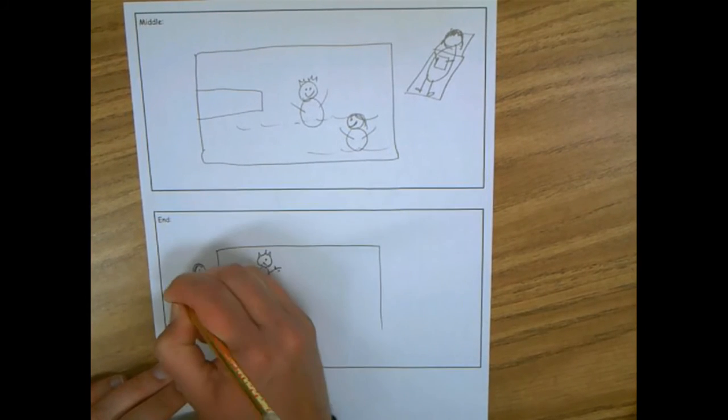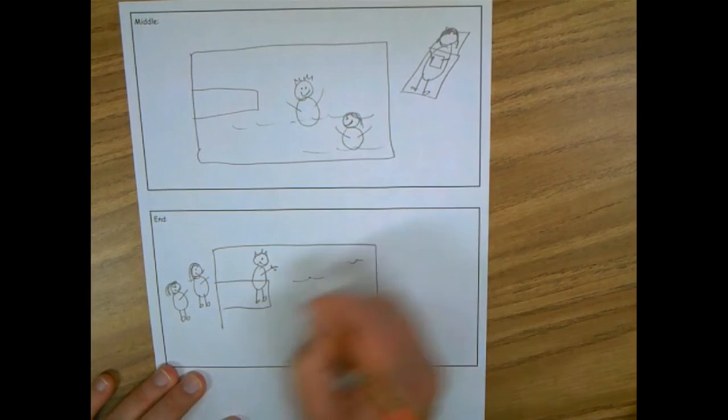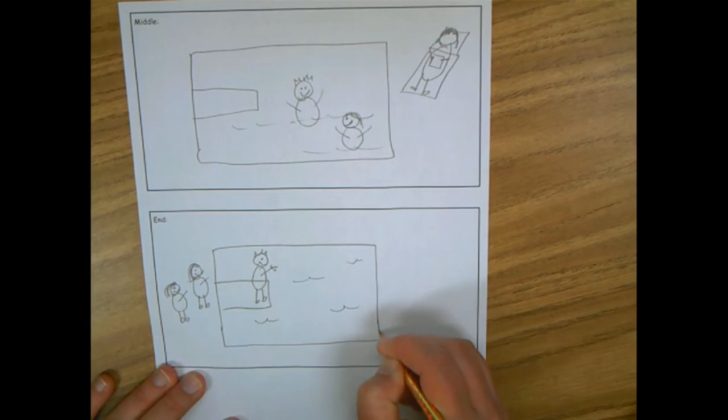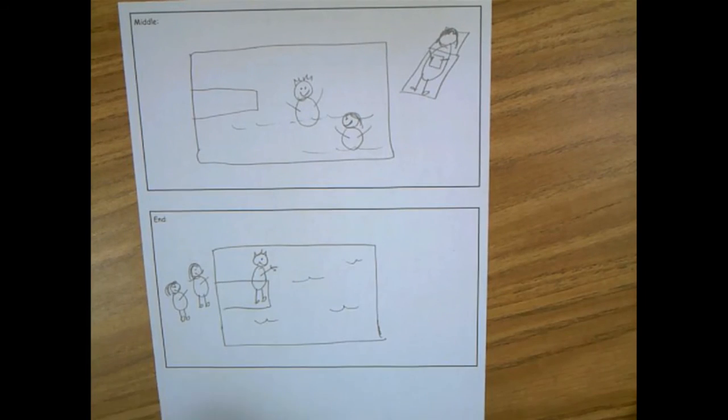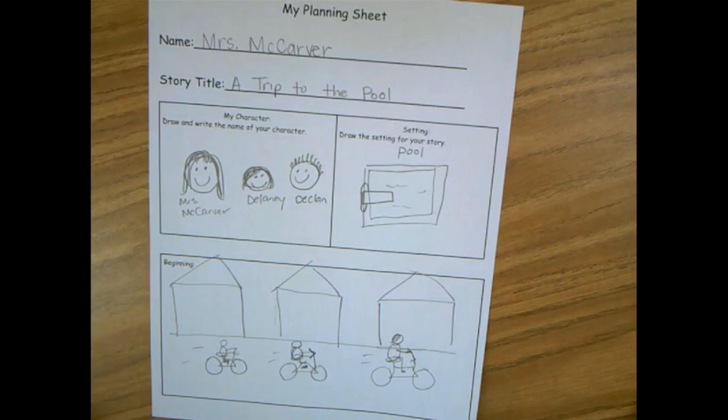So now I have an idea of what is going to happen in all the parts and who my story is about and where it will take place. So today, if you're ready for a new story, see if you can do the whole planning sheet.